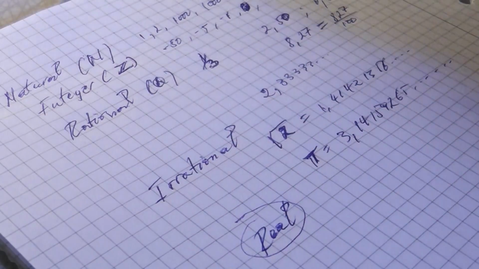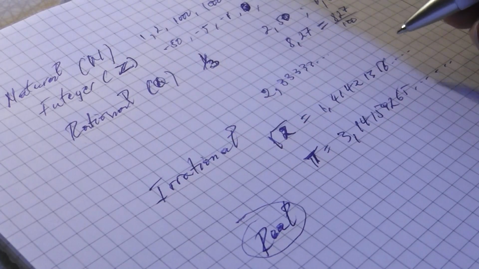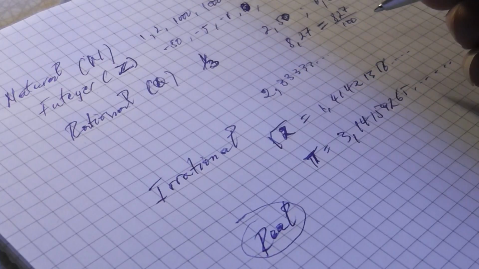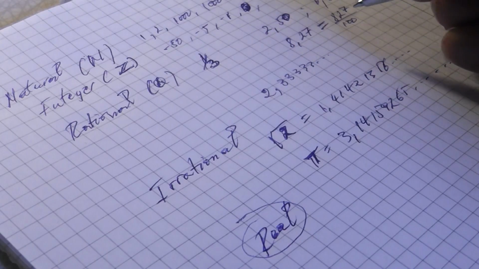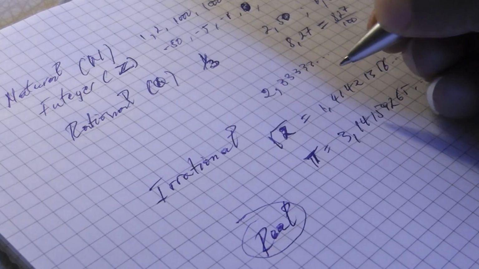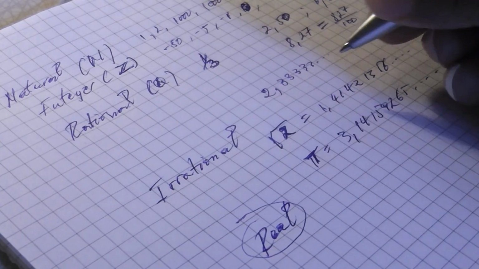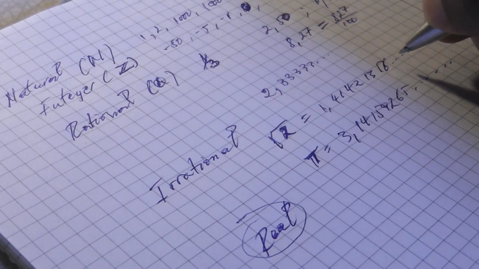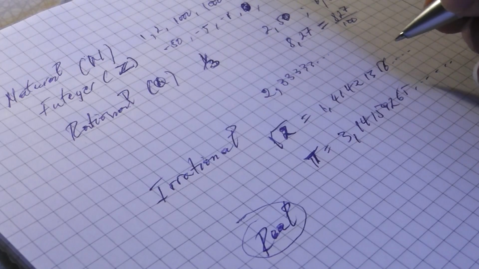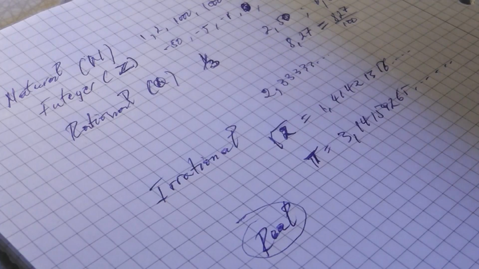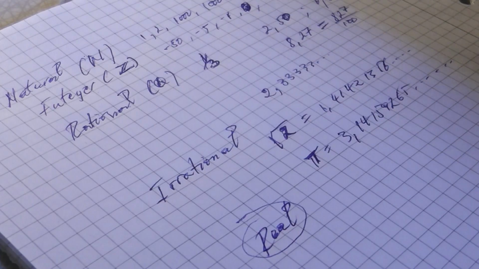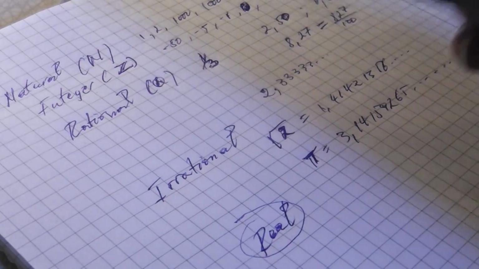We said irrational numbers are numbers that can be written with a comma, but after the comma, the pattern of the numbers that come differ. For instance, if you look here, there is 1, comma, 41, 42, 13, 56. As you can see, 56 is not like 13 or 42 or 41. So that's why I say they are irrational numbers.